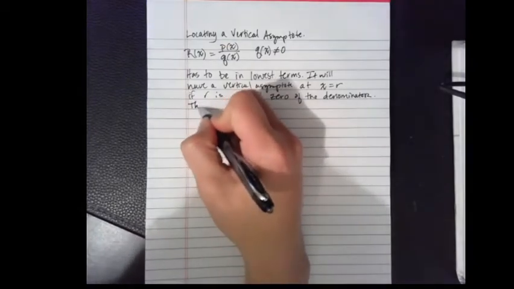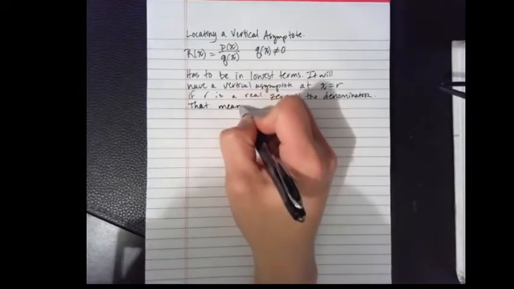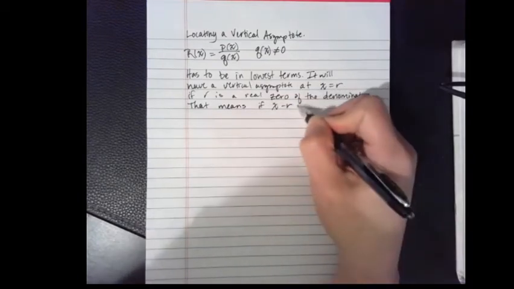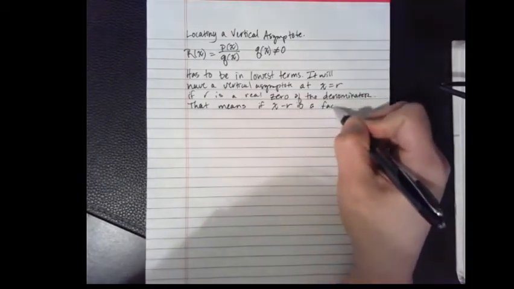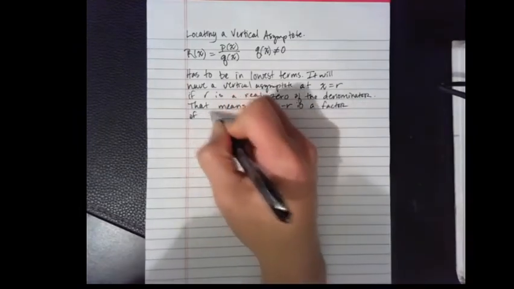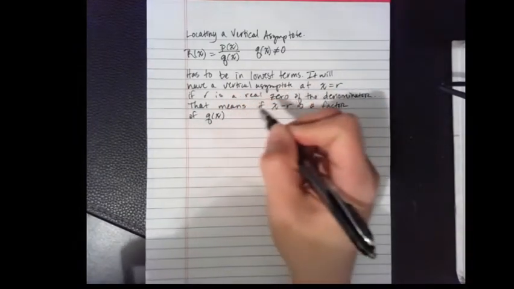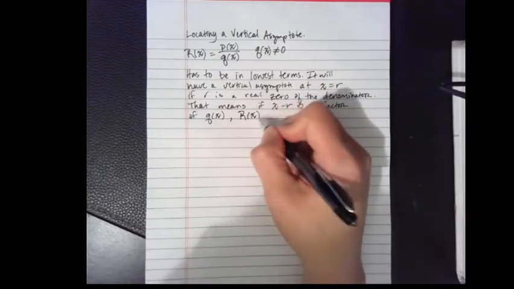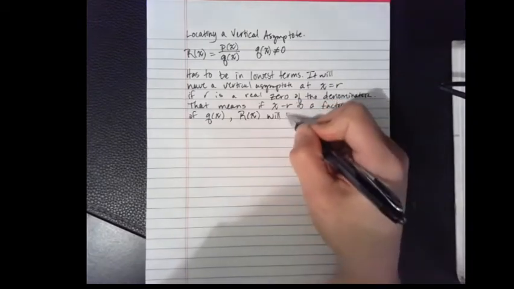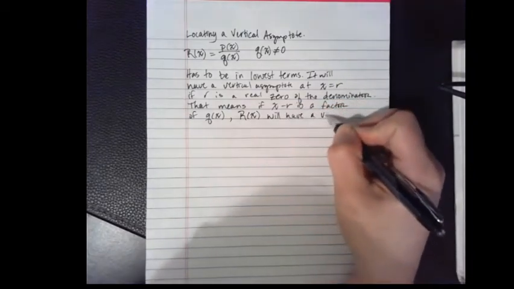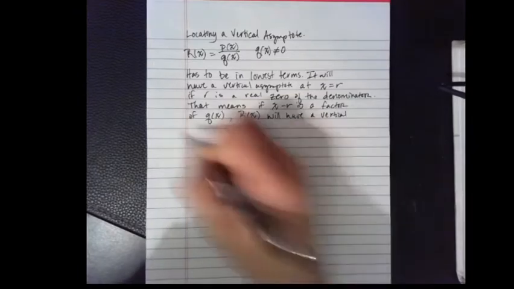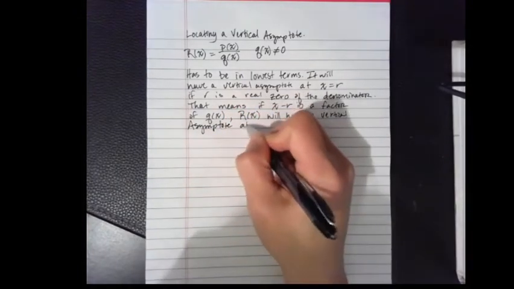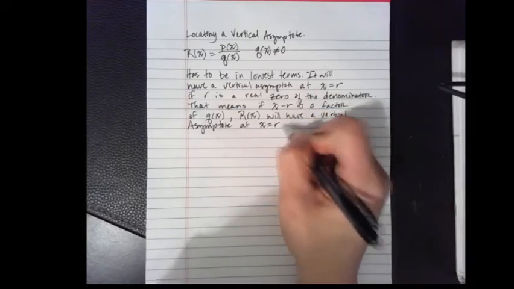So that means if x minus r is a factor of q of x, then the function r of x will have a vertical asymptote at x equals r.